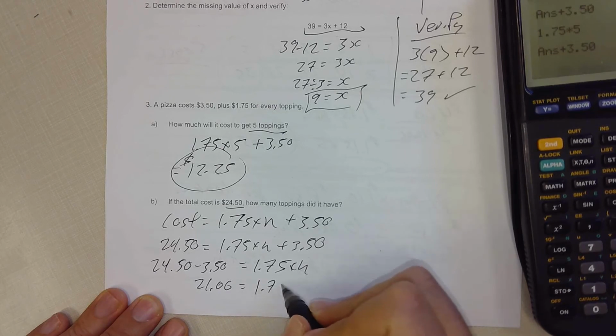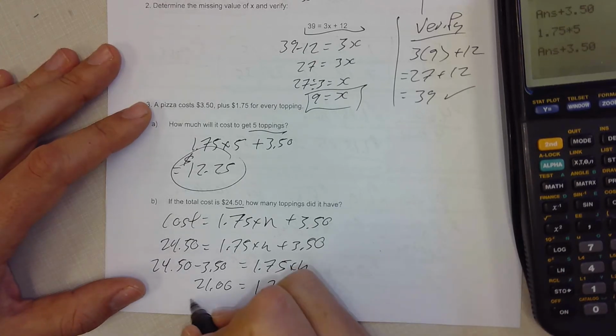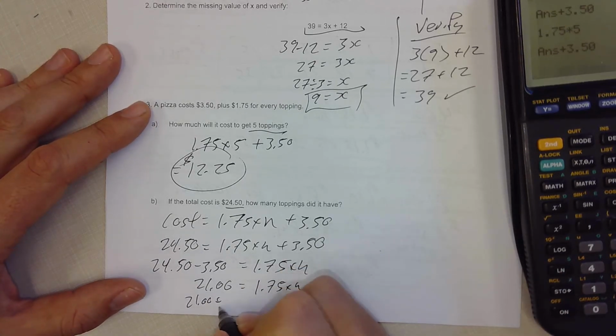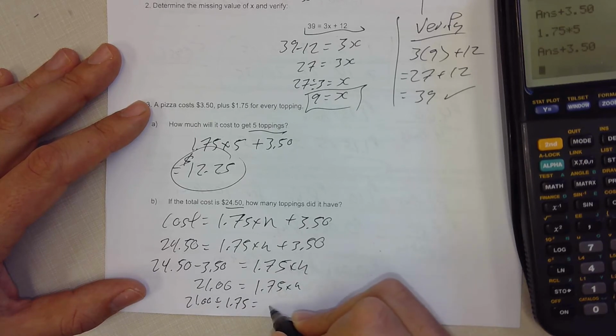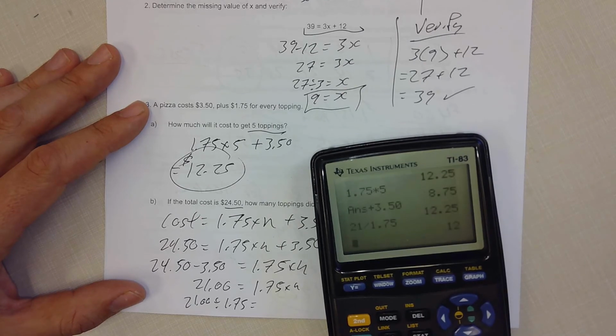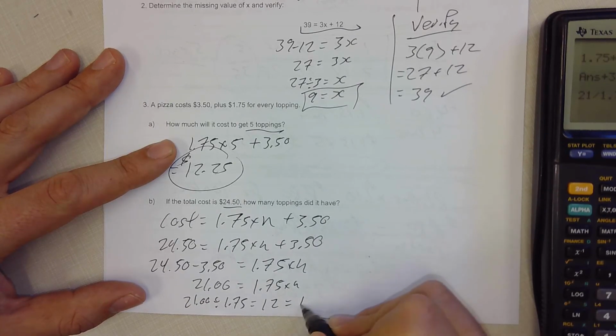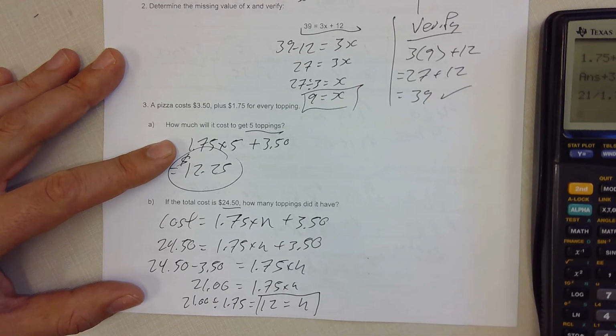And that's equal to $1.75 times n. All right, here I'm multiplying by $1.75, so I do the opposite, which is to divide. So I take $21 divided by $1.75, and that should give me n. And in this case, that's going to give me 12. So that is equal to n, and that is my final solution there.